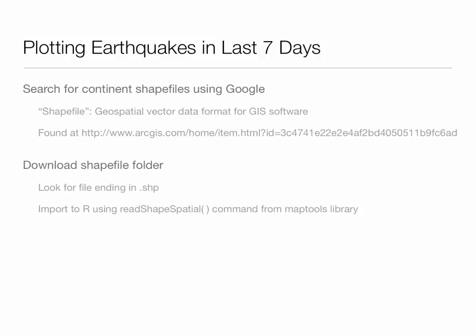And as I mentioned before, a shapefile is a file with vector commands in it that tell a piece of GIS software how to draw a particular shape on a map. I found continent shapefiles at arcgis.com. Here's the URL. What you do is you download the shapefile folder.